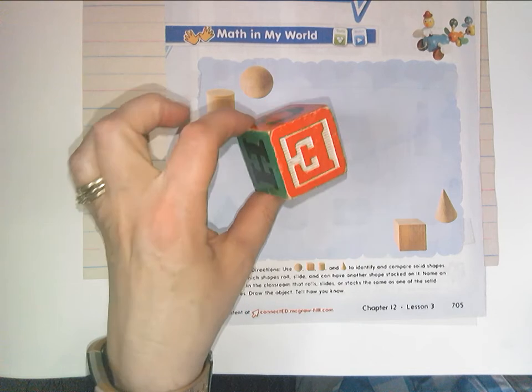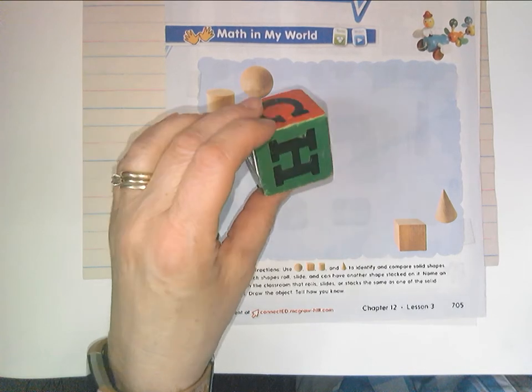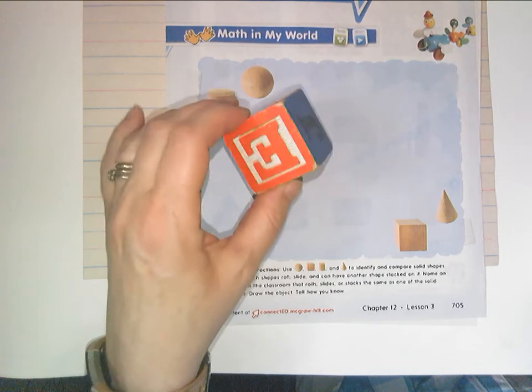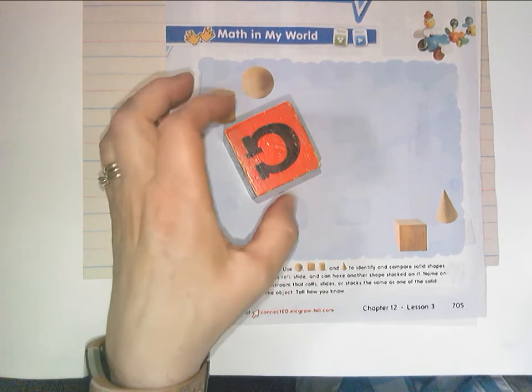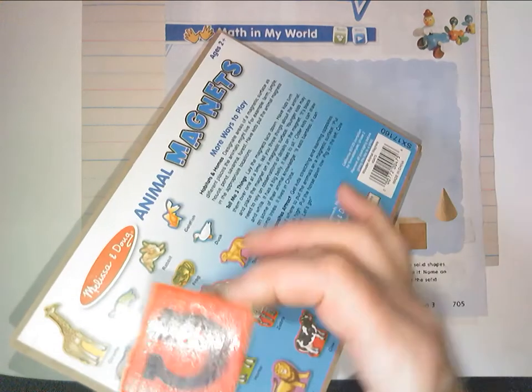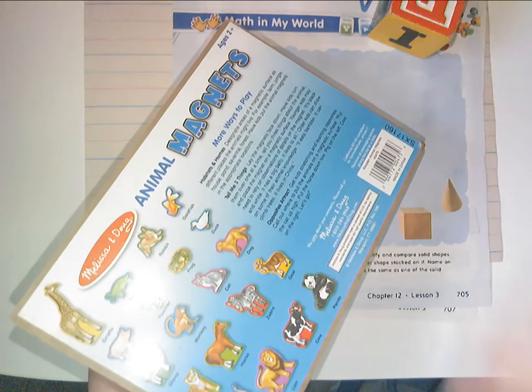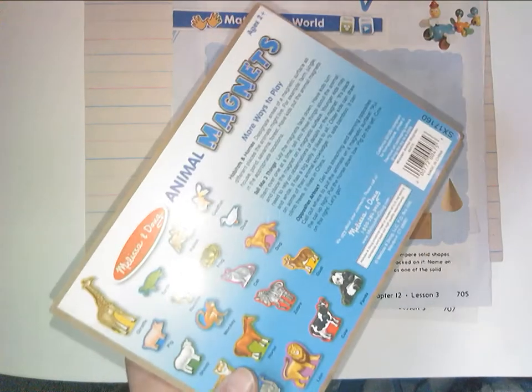Why not? Because it's all flat. Every side is flat. So I don't think you can roll it. It doesn't roll. It only slides. If I set it up here, it only slides. So a cube cannot roll.